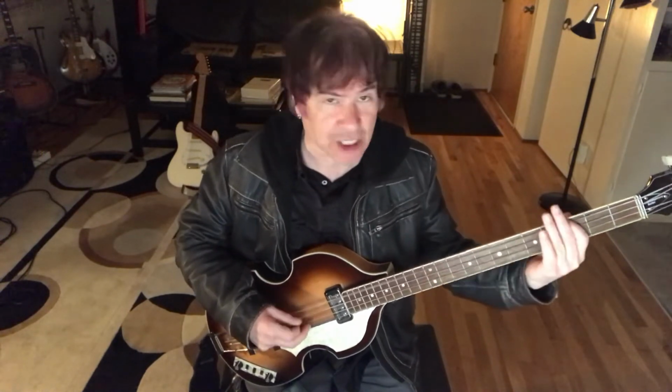D, G, A. Pretty easy to find. E, A, B, F, B flat, C. See, it doesn't really matter if I know the notes or not. The sound is there. G, C, D, which is an octave higher version of G, C, D.